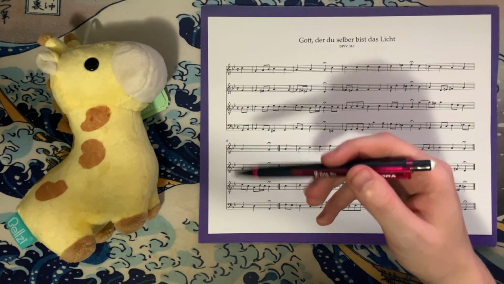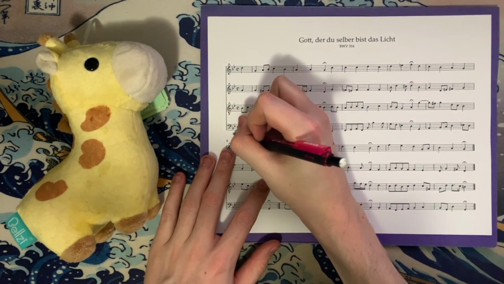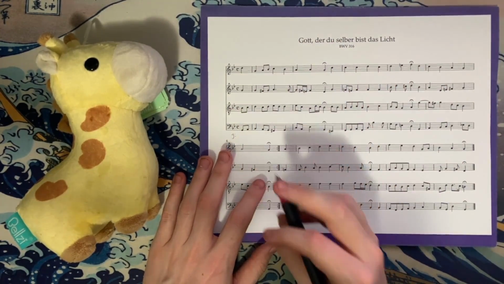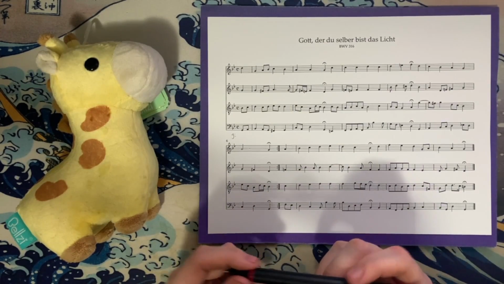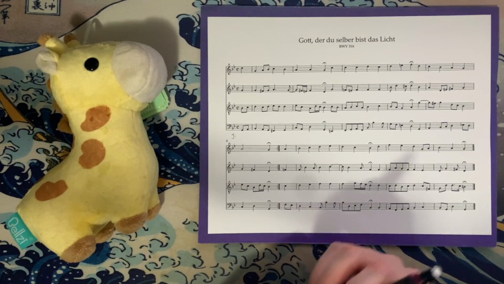So, 2 flats in the key signature. We start with G minor, we end with G major. So I reckon the overall tonality of this chorale is G minor. And notice here how we have 2 flats in the key signature rather than 1 flat, which is sometimes used by Bach to convey G minor as well.